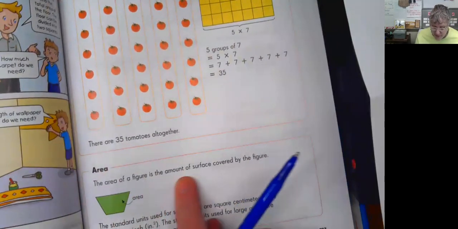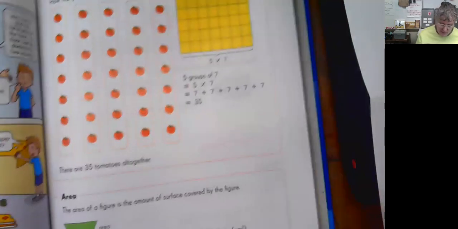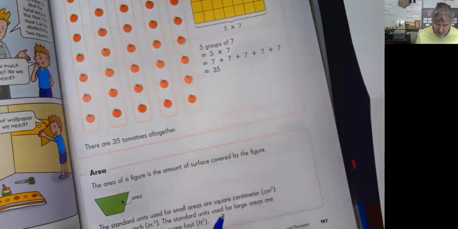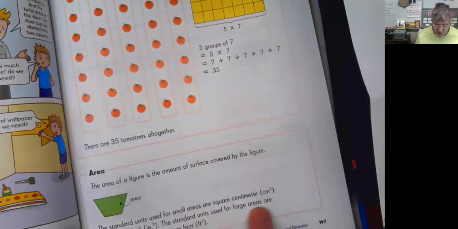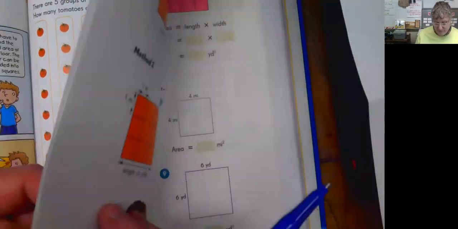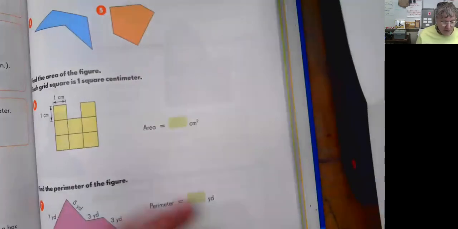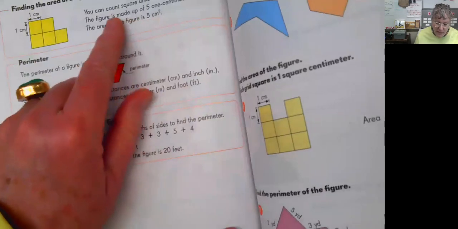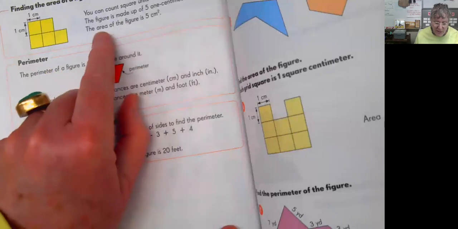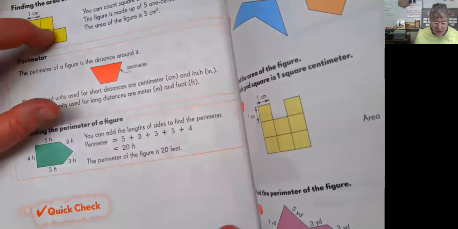The area of a figure is the amount of surface covered by the figure. So the standard units used for small areas are centimeter squared, inch squared. The standard units for large areas are square meter and square foot. All right, so when we're finding the area of a figure, you can count the square units to find an area. The figure is made up of 5 1 centimeter squares. The area of the figure is 5 centimeters squared. 1, 2, 3, 4, 5, right?